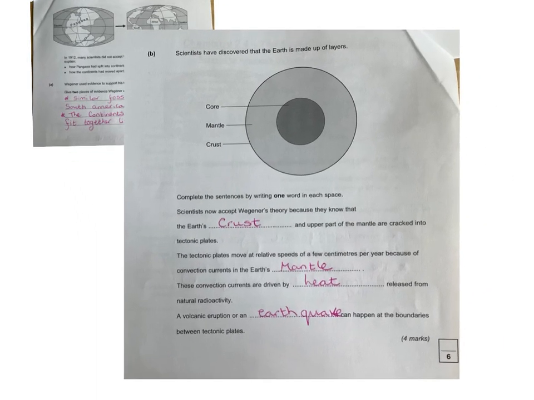Scientists discovered that the Earth was made of layers. Complete the sentence by writing one word in each space. Scientists now accept Wegener's theory because they now know that the Earth's crust and the upper part of the mantle are cracked into tectonic plates.